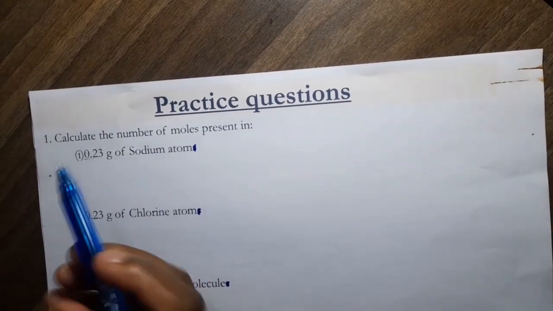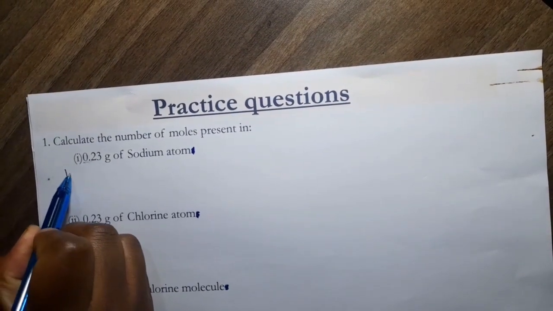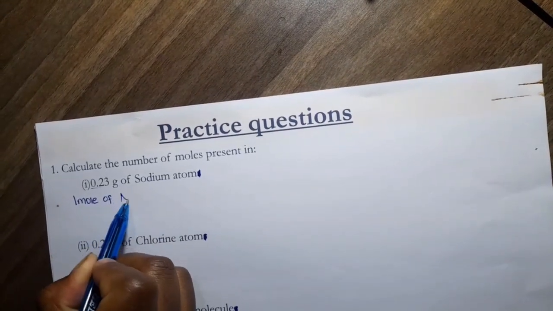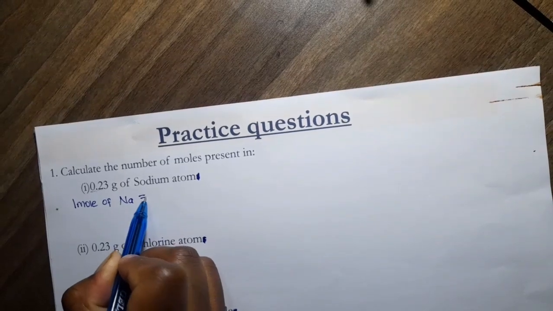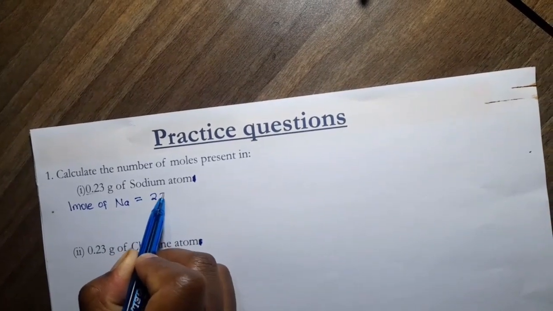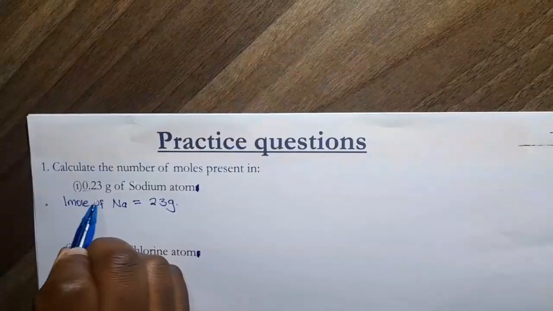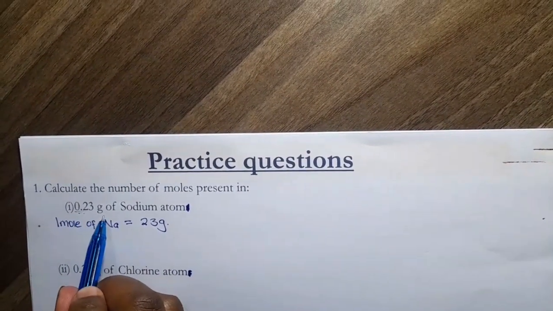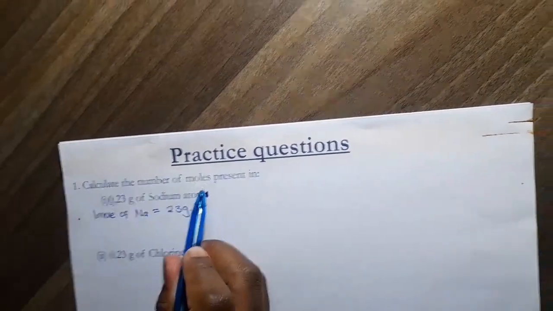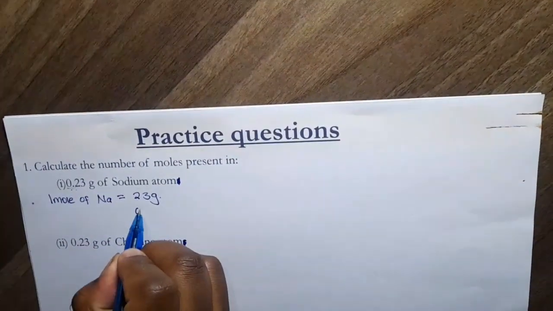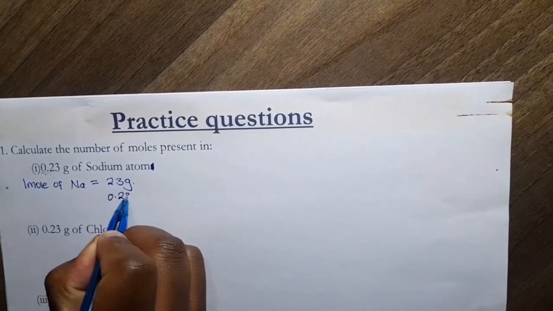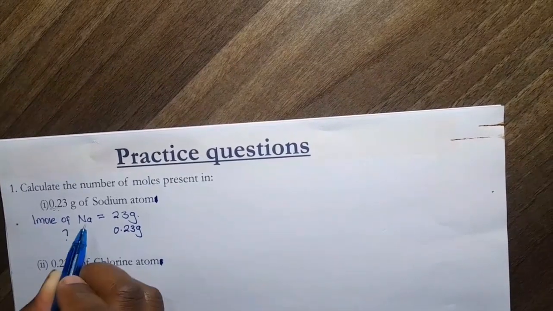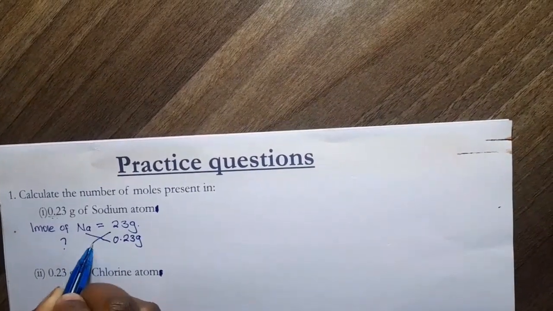What we know is that 1 mole of sodium atom has a mass of 23 grams. Now we are being asked for 0.23 grams, what is the number of moles? So we write our 0.23 grams down there, and we just cross multiply.